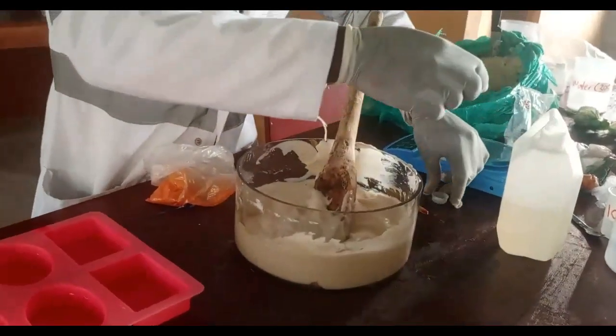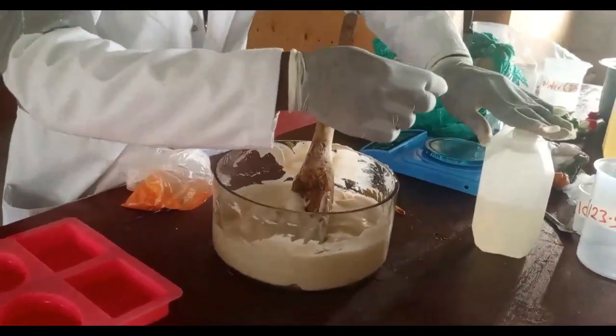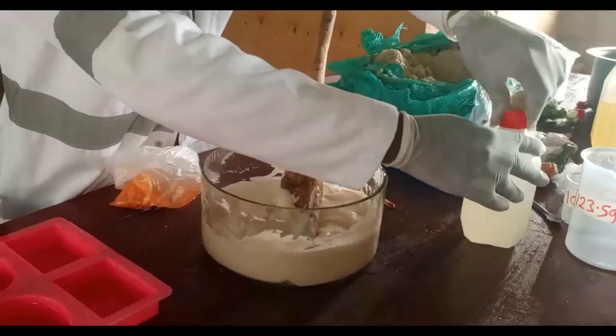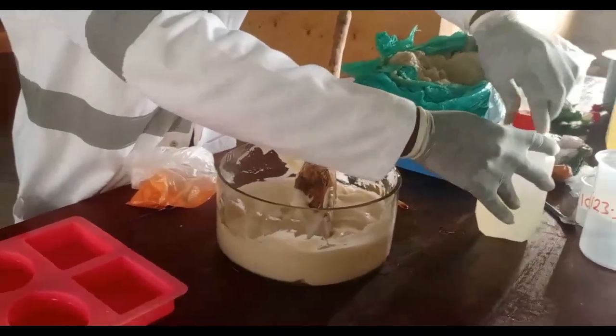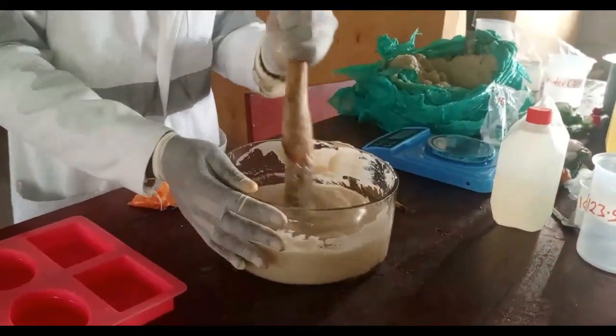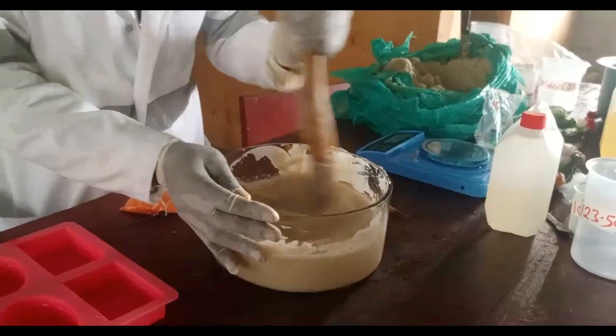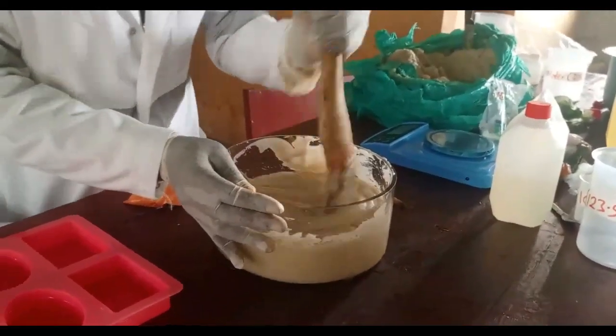You don't need too much scent. Even too much scent may cause customers to disappear from you. So it's better to use a small quantity. So after putting it in, you continue stirring.